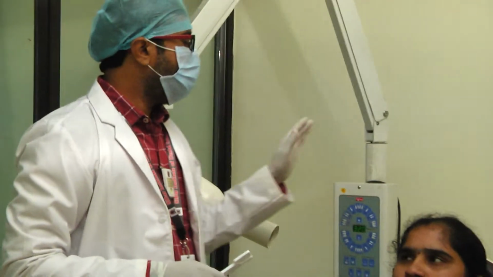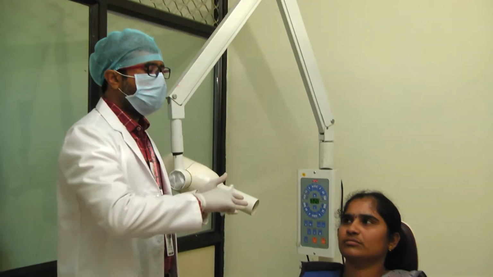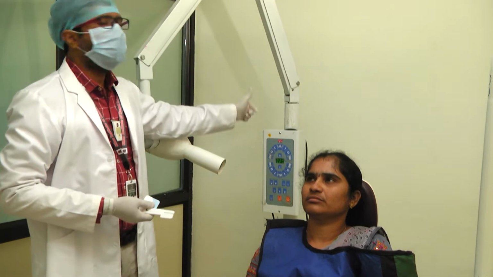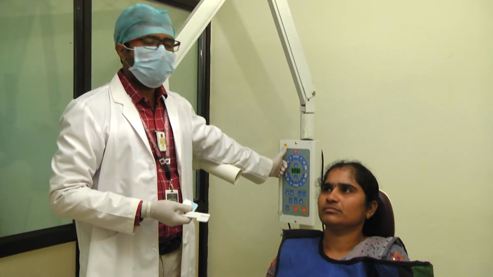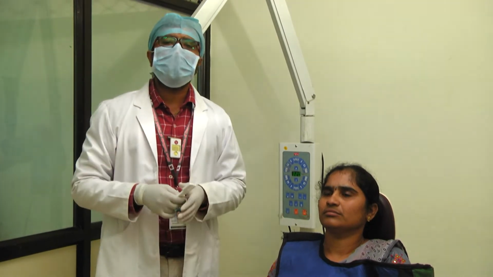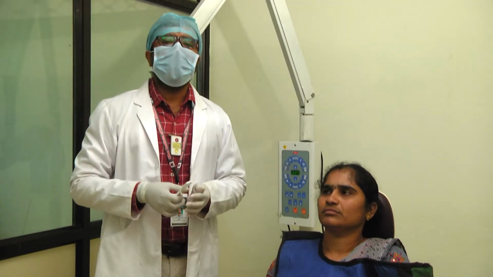And finally, position the tube head towards the area to be radiographed, and then finally expose the machine according to the preset parameters. So these are the 7 fundamental rules to be followed to make an ideal radiogram.